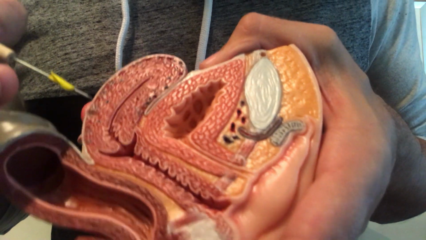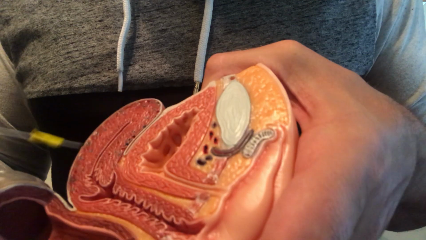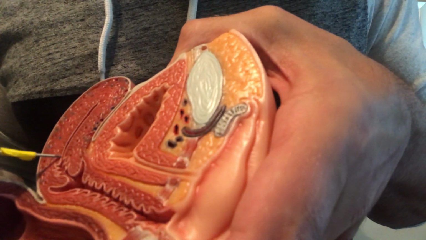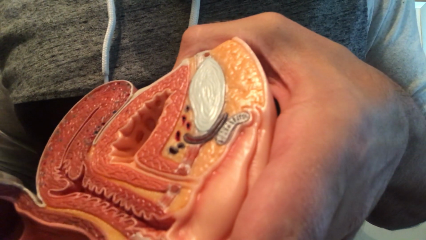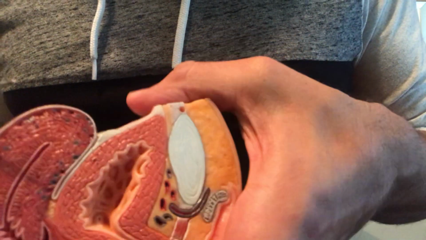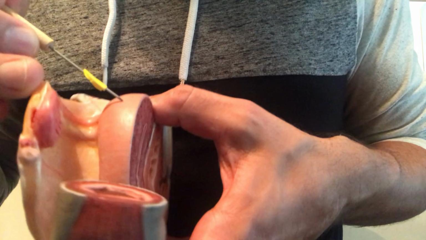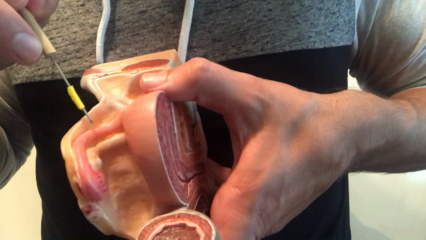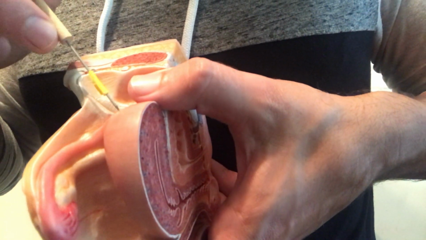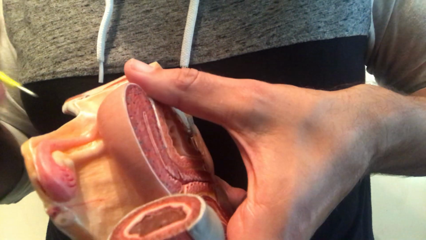So I'm glad we went back through this. Okay, epimetrium, myometrium, and endometrium would be that light layer that you see right there. If you kept following that now, you're going to see the uterus is going to have this tube that goes into it. So that's the fallopian tube.